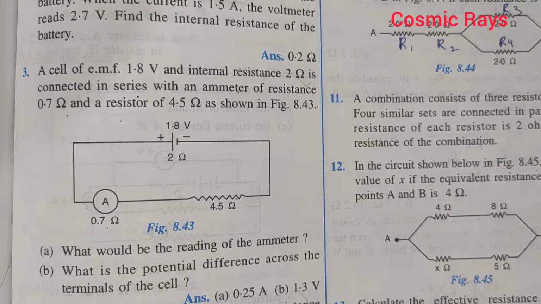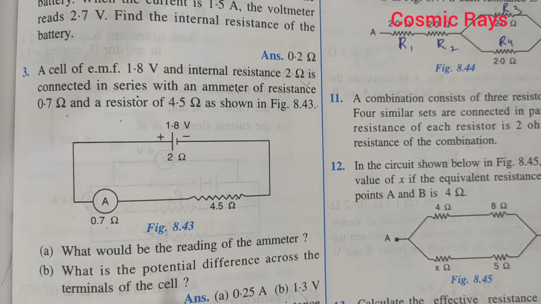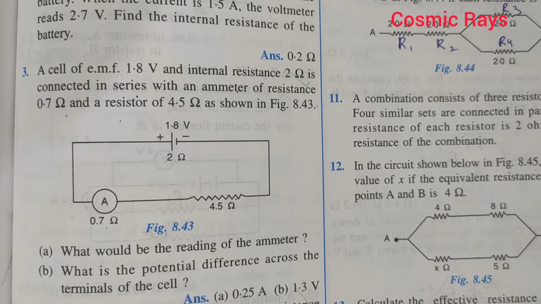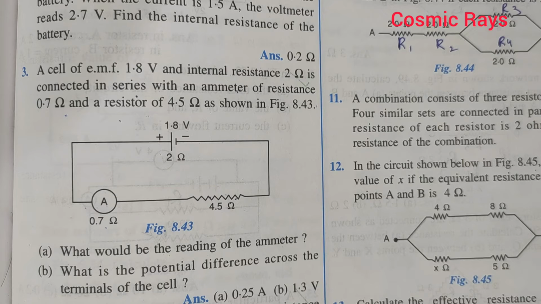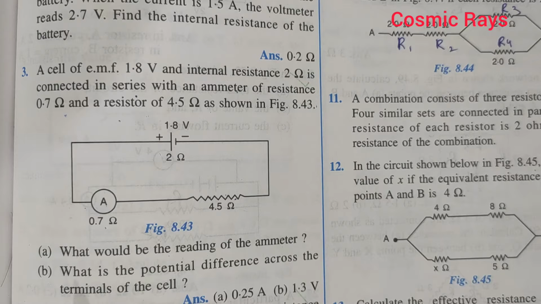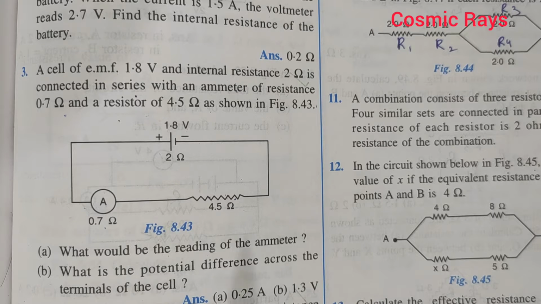Question number 3 says, a cell of EMF 1.8 volt and internal resistance 2 ohm is connected in series with an ammeter of resistance 0.7 ohm and a resistor of 4.5 ohm as shown in figure 8.43. We have to find what would be the reading of the ammeter and what is the potential difference across the terminals of the cell.